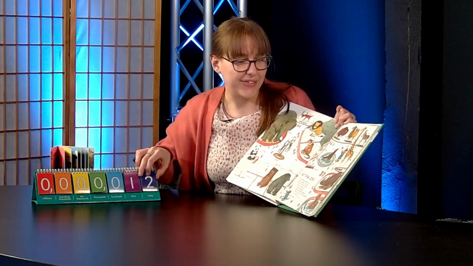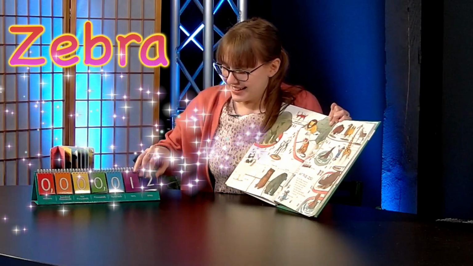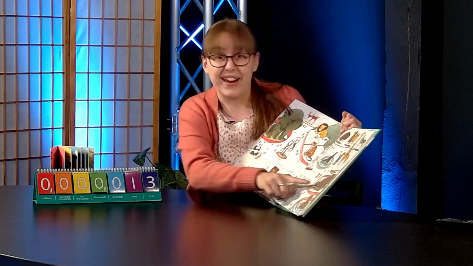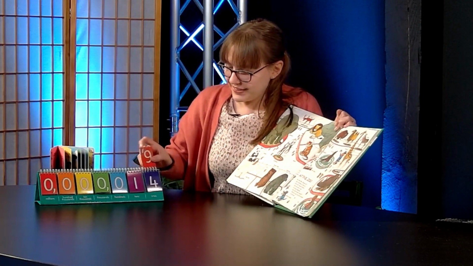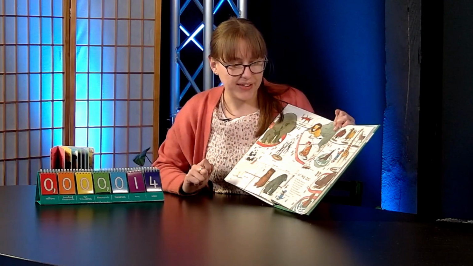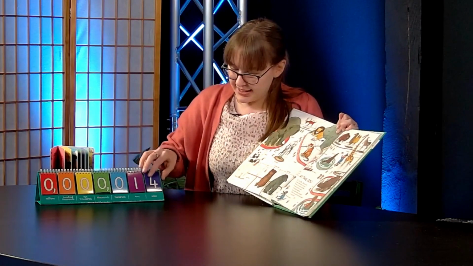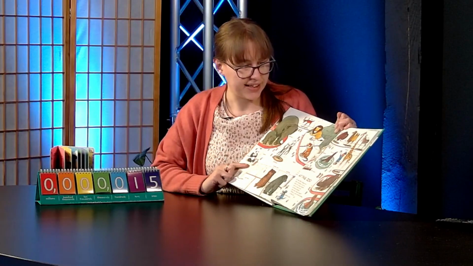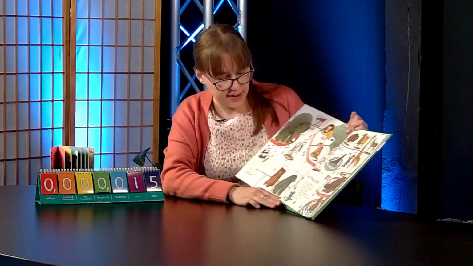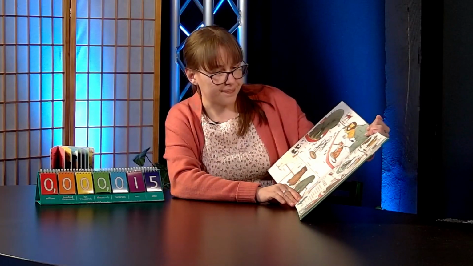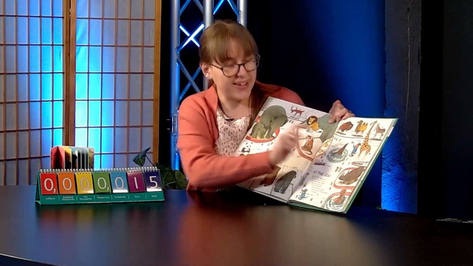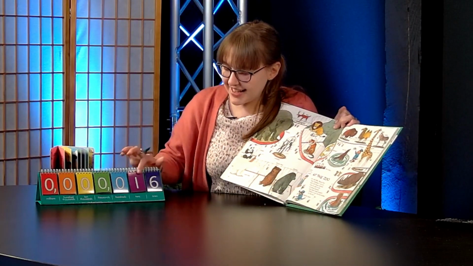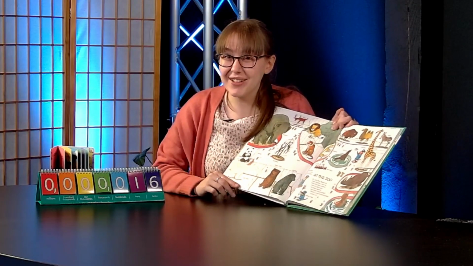12 animals. A zebra. 13 animals. A rhinoceros. That's 14 animals. A hippopotamus. It's 15 animals. Wow, and did we miss any? I see the zookeeper. Should we count the zookeeper? That's 16 things we counted at the zoo.